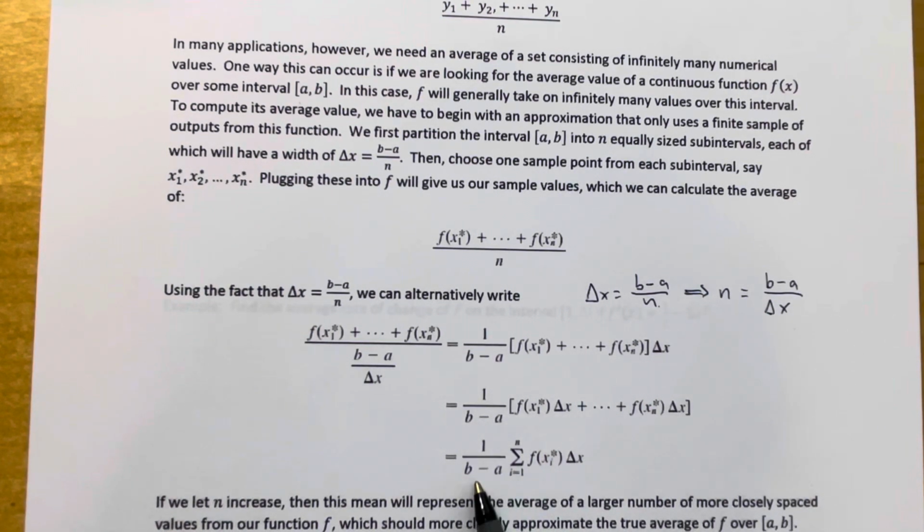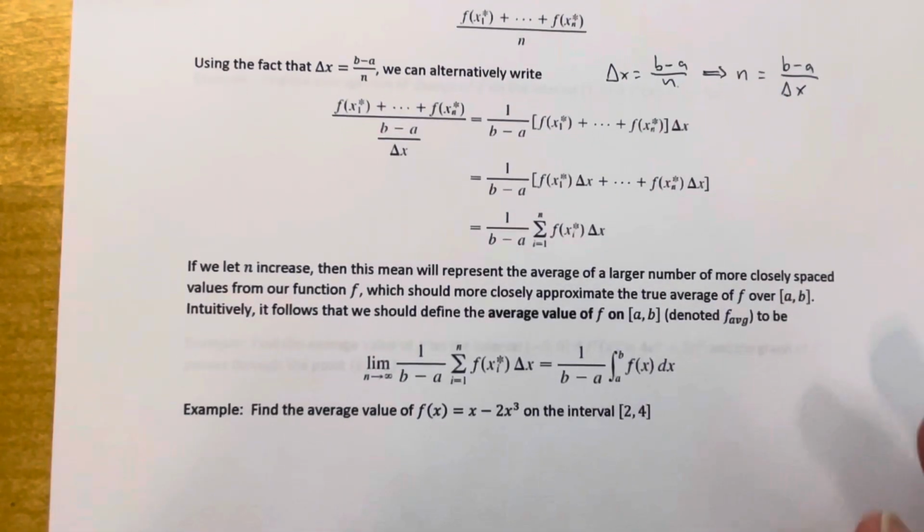This is equal to 1 over b minus a times the sum from i equals 1 to n of f of xi star delta x. Remember, as a Riemann sum, these would each represent the area of some rectangle. Now, this is just an approximation, but as I alluded to earlier, we're going to take a limit as n goes to infinity to take this average from the average of a finite number of values to an infinite number of values.